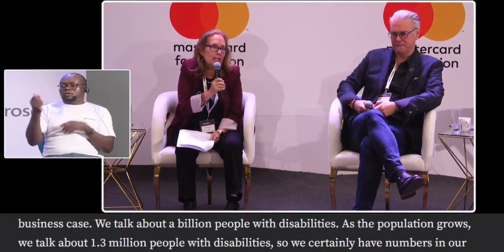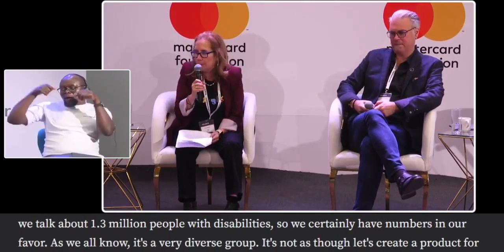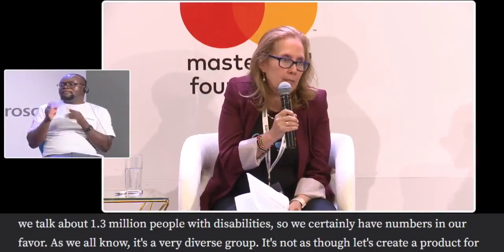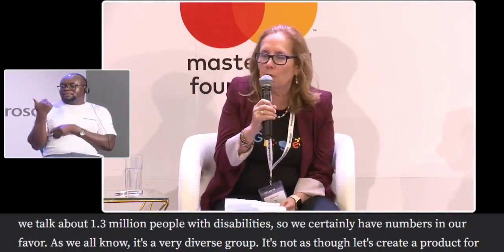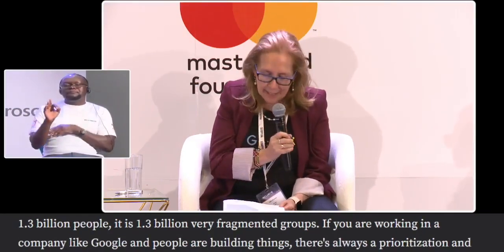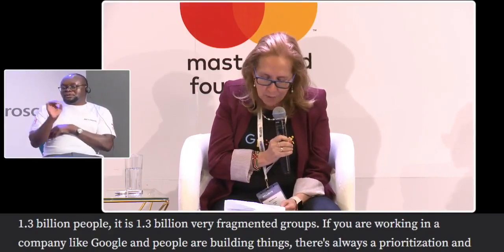And so if you're dealing in a company like Google and people are building things, there's always a prioritization and there is a bit of a numbers game. Will 1 billion people use this if I build it? And that's not always true in the accessibility space. So that's one of our challenges.